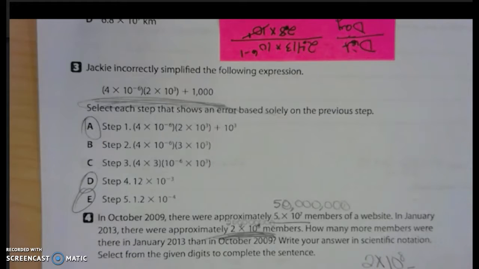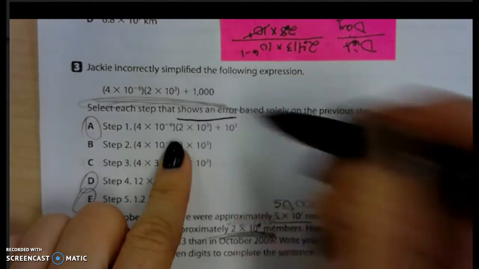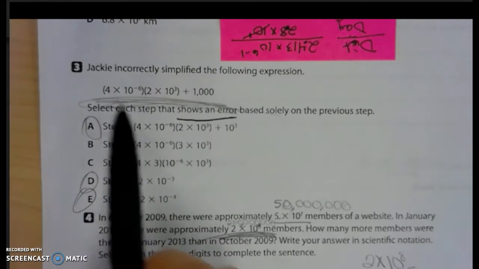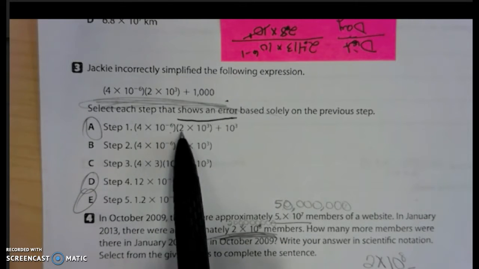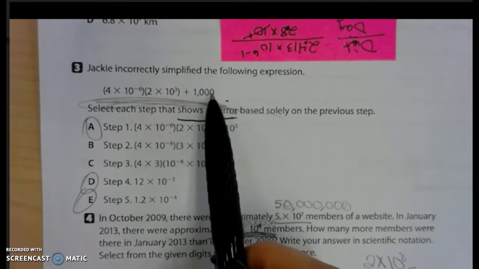Number 3, Jackie incorrectly simplified the following expression. Select each step that shows an error based solely on the previous step. Now, here's the original problem. Step 1, the first part's the same, the second part's the same. The third time, they've put into a partial scientific notation.